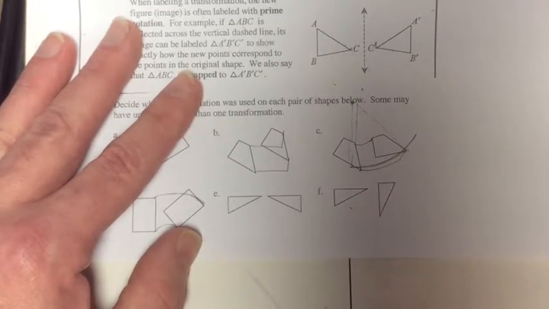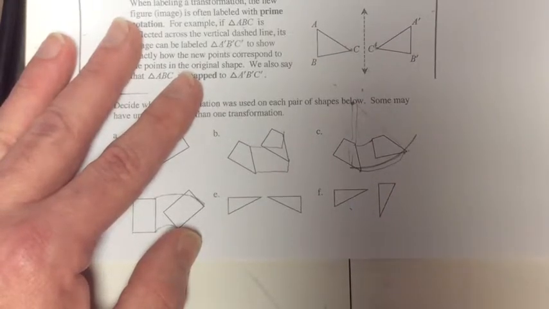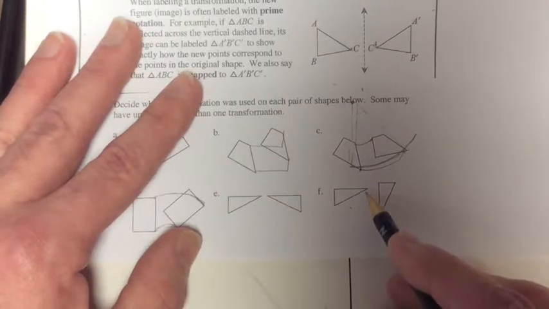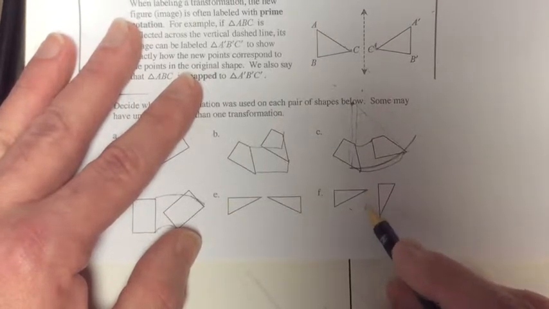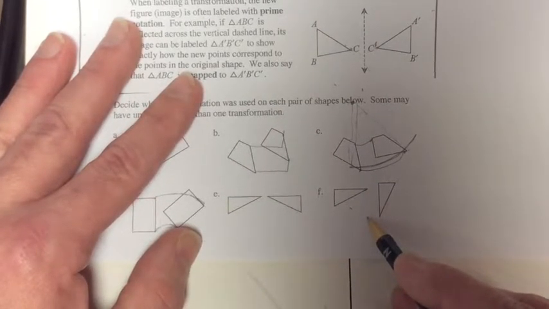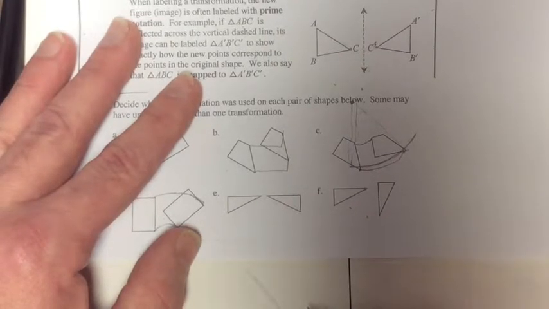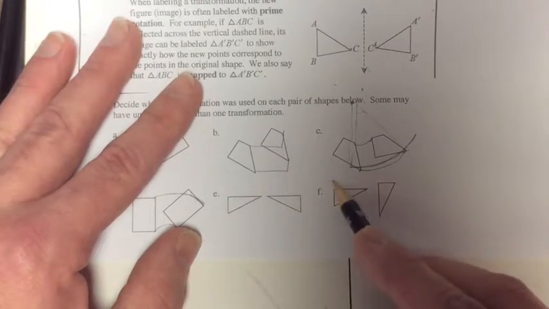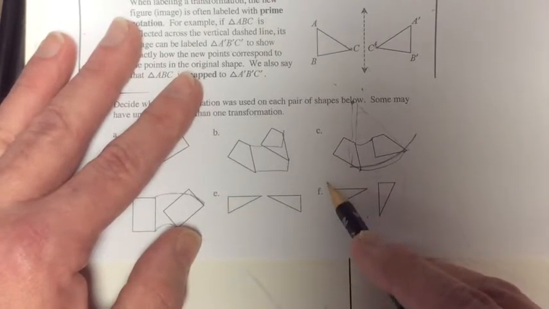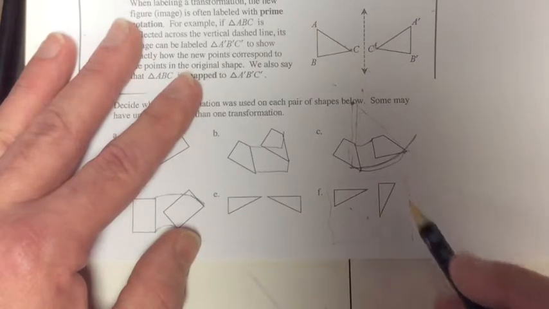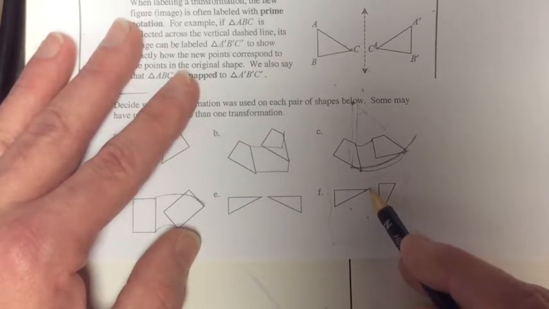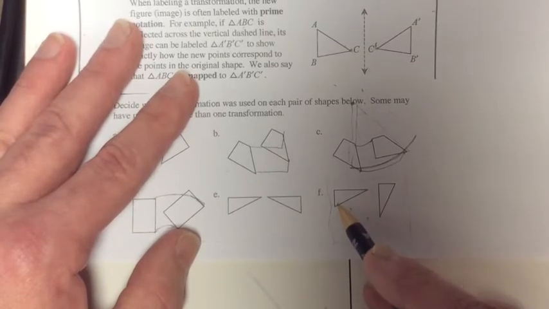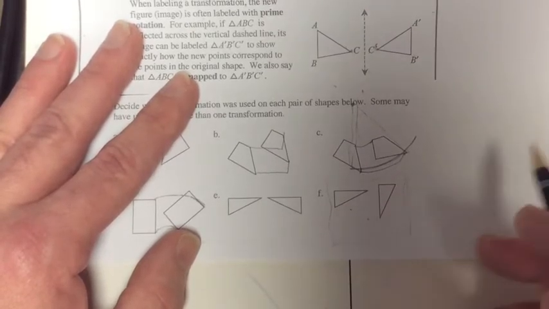Would that get it there? Yeah, you're going to need a translation too, I think, in order to get this point down here. Again, it's going to take more than just two moves. And you might be able to do it with a series of rotations or a series of reflections. But a series of translations would not be enough.